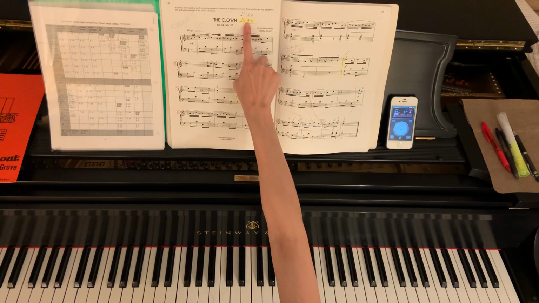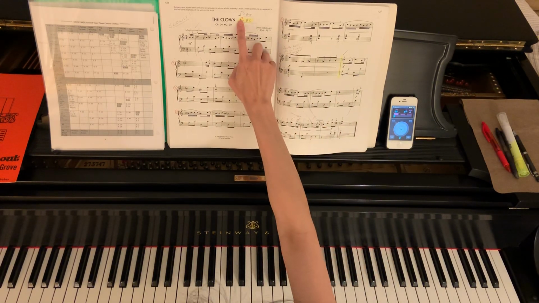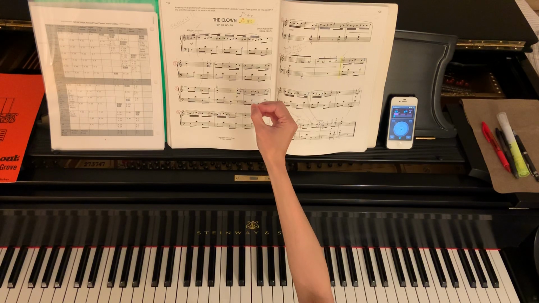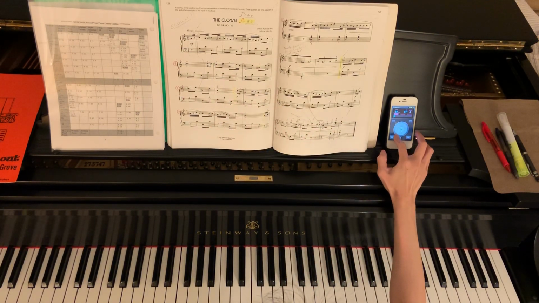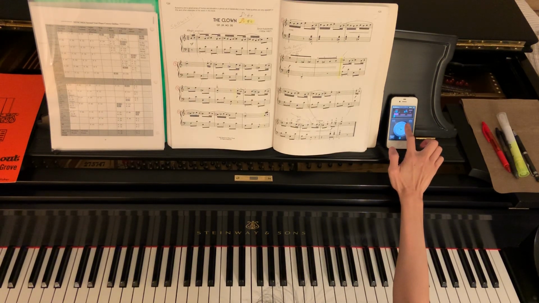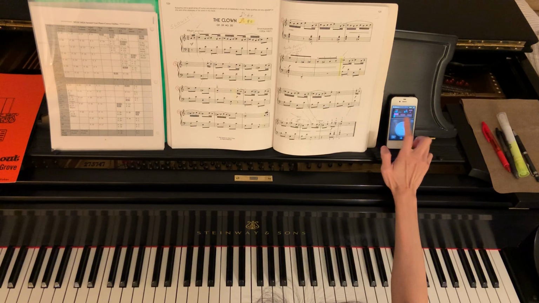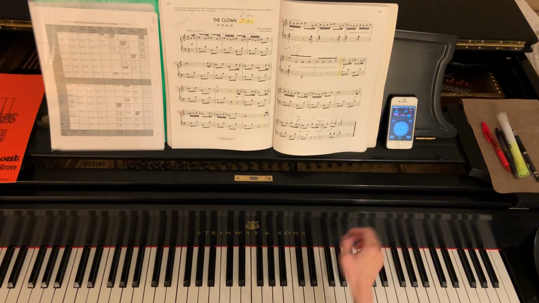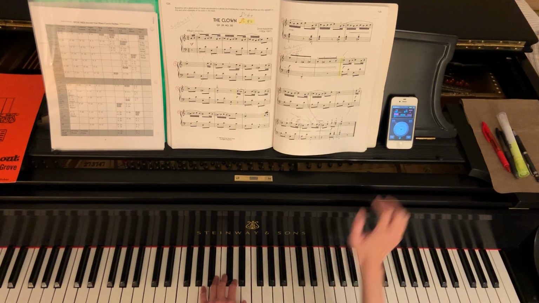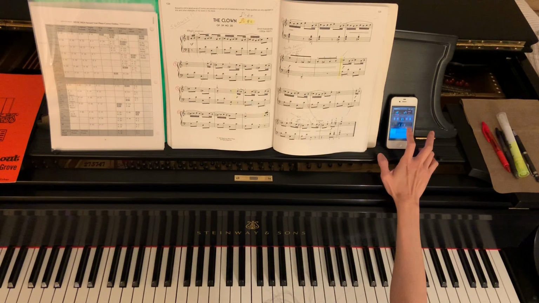The goal tempo is 8th note equals 80. Since 8th note is already a subdivision, I'm not going to use the subdivision. Change to 80. Now I'm going to change just to the click sound. Here we go. 1 and 2 and. Sorry, this should be time signature 2, 4.